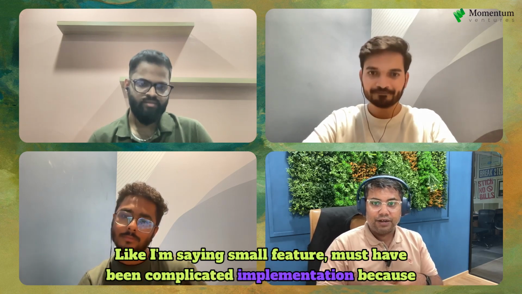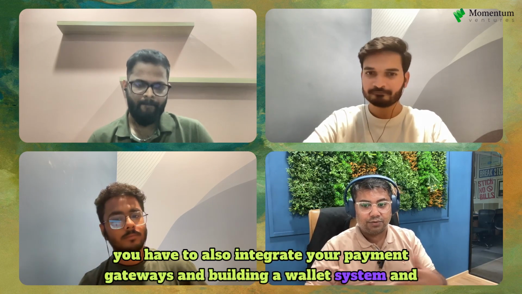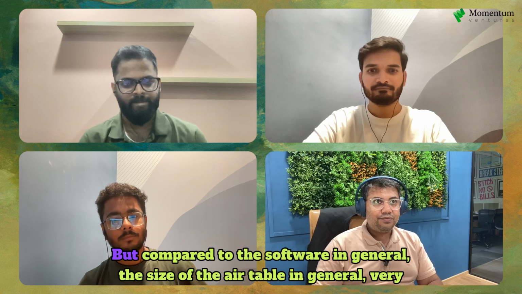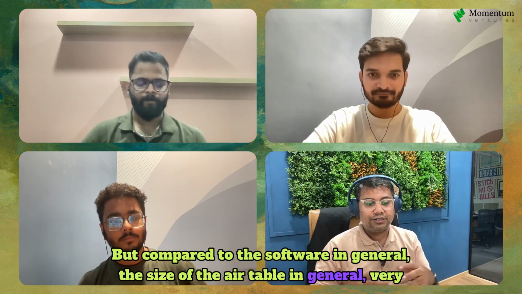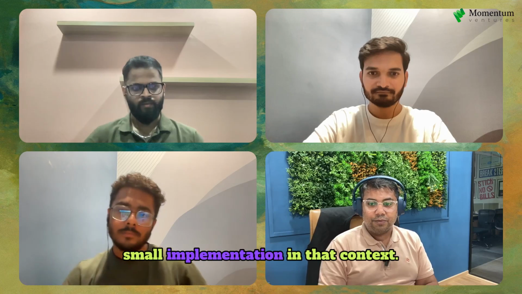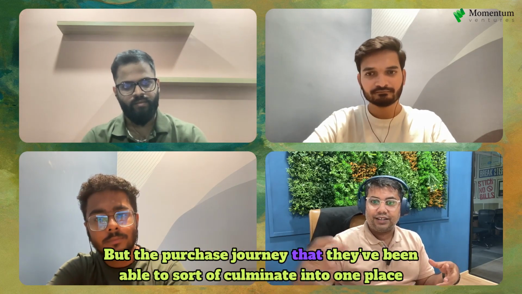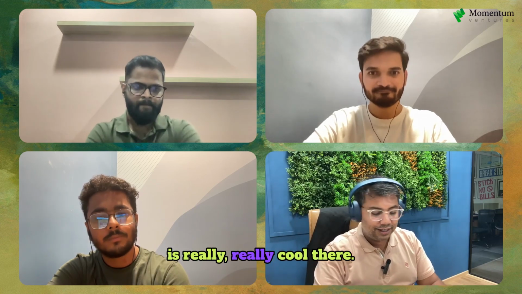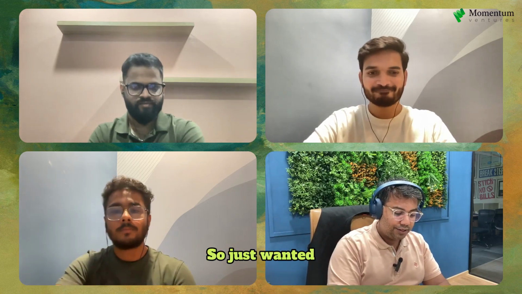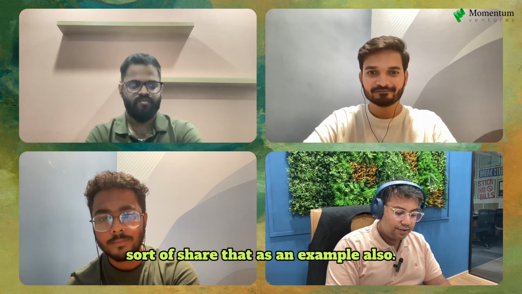I'm saying small feature, but it must have been a complicated implementation because you have to also integrate your payment gateways and build a wallet system and all of that. But compared to the size of Airtable in general, it's a very small implementation in that context. But the purchase journey that they've been able to culminate into one place is really cool. So I just wanted to share that as an example also.